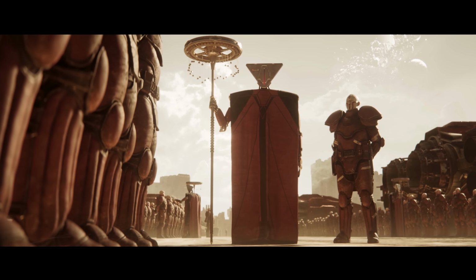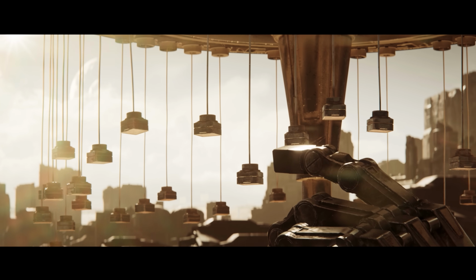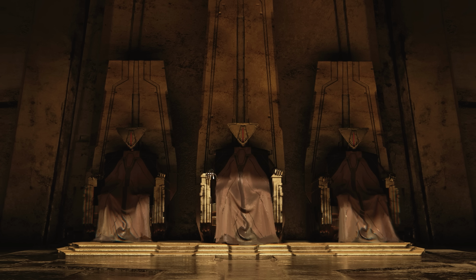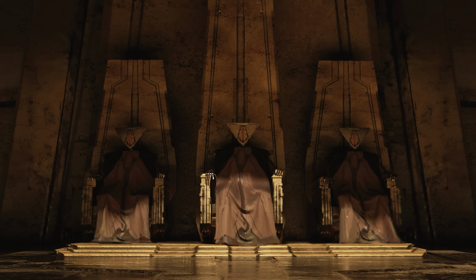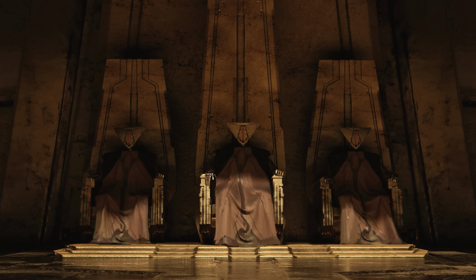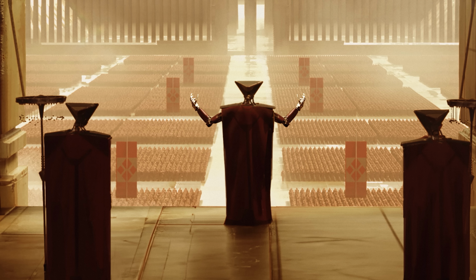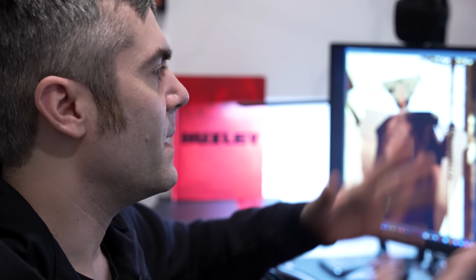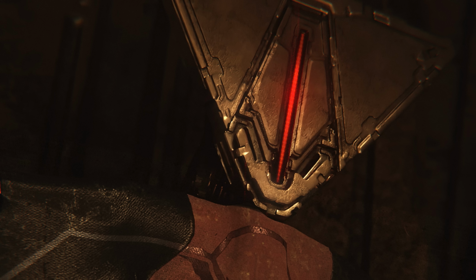So these are the oracles, and they are the rulers of Machine City. There's typically 3 of them. They're kind of the physical manifestation of the AI deep within the city's core underground. They basically manage and expand this giant empire, creating the Ronin soldiers, making them the best weapon they can possibly be.